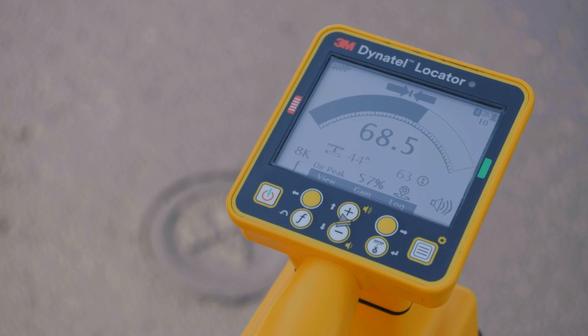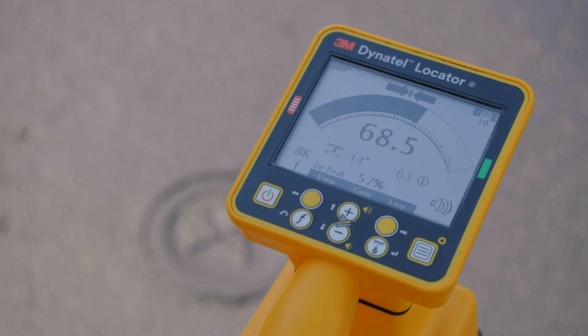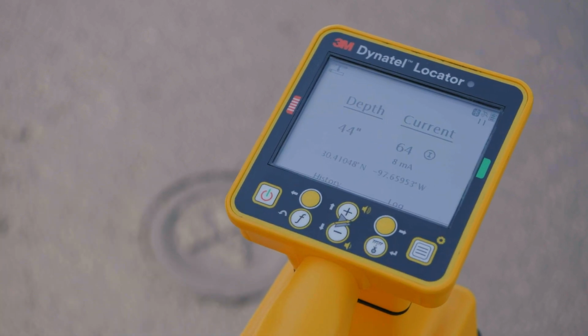To map any point along the route, place the tip of the receiver on the ground and press the second yellow command key labeled Log. Note that the log function is available in the directional peak and null views. The special peak view, dual peak view, and trace view include a log function after the depth has been pressed.